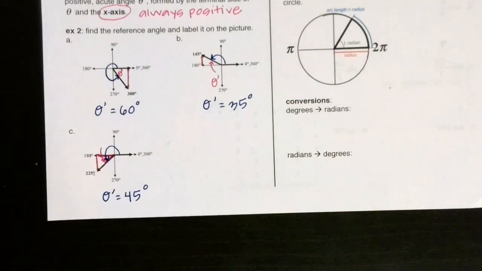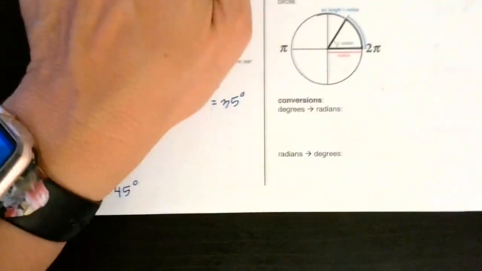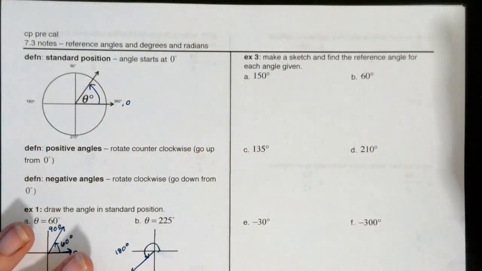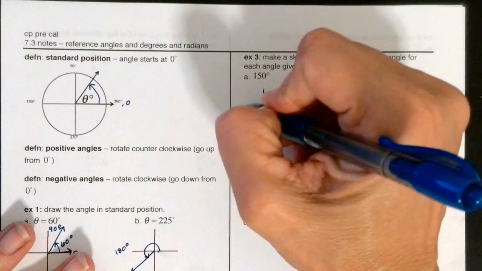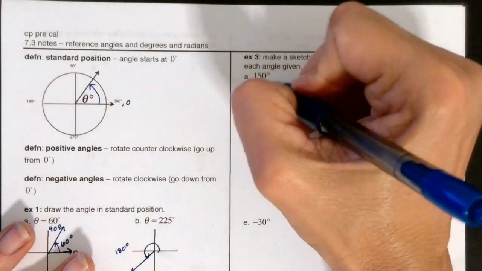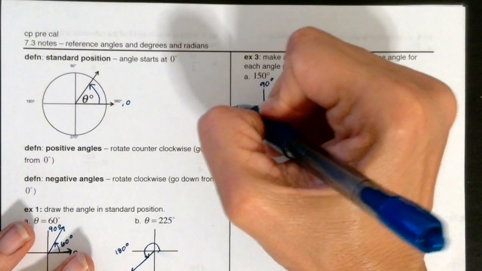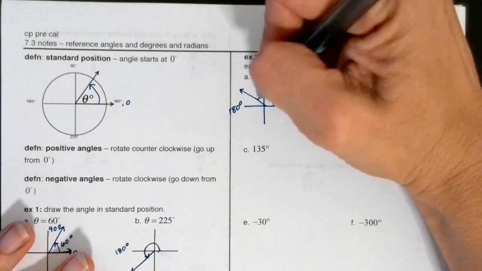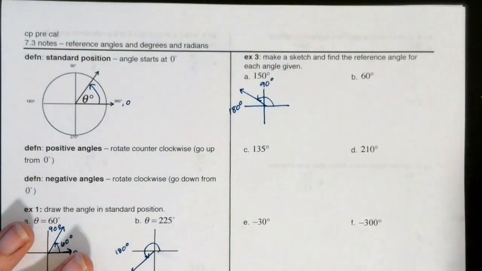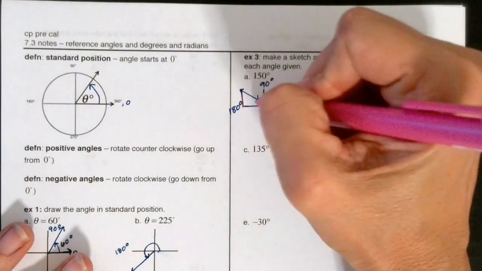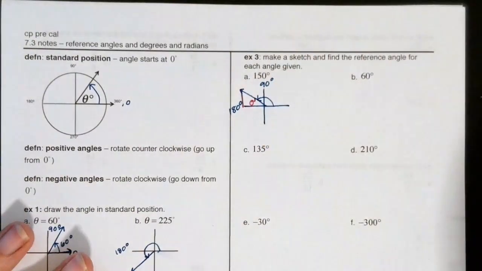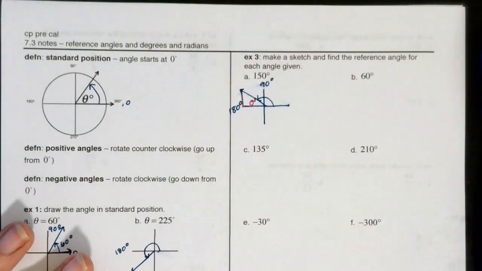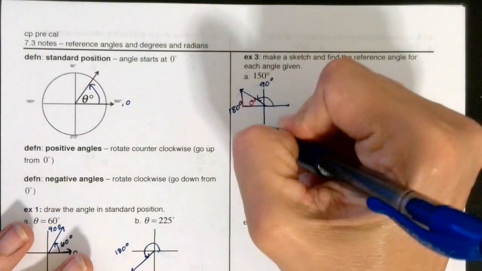Okay, so the next example asks us to make a sketch and then identify the reference angle, so we're taking it one step further. For this one, we're going to graph 150 degrees. That's between 90 and 180, and it's all the way to here. So that right there is 150 degrees. I connect it to the x-axis, and this is the reference angle right there. So if this piece was 150, to get back to the x-axis, I would need another 30 degrees.